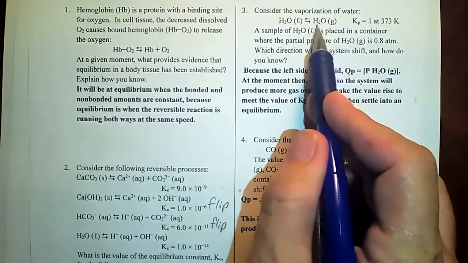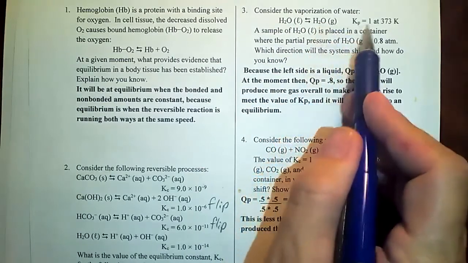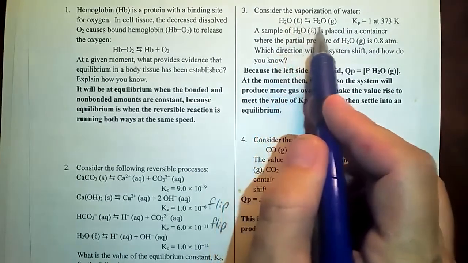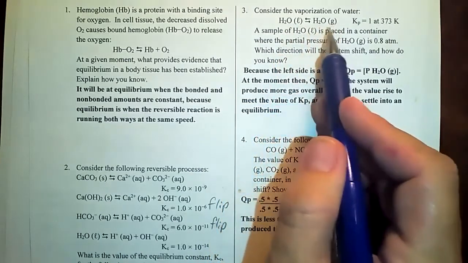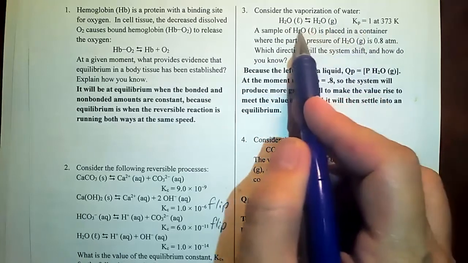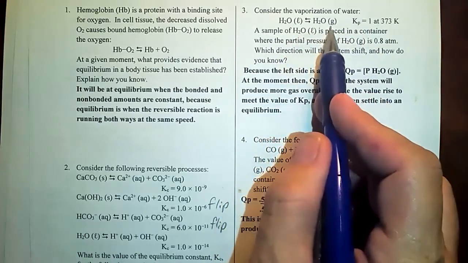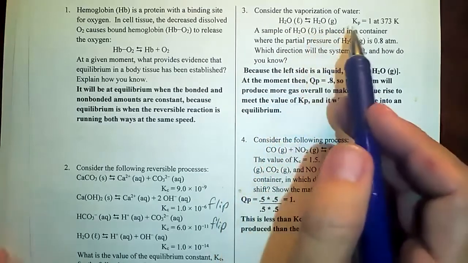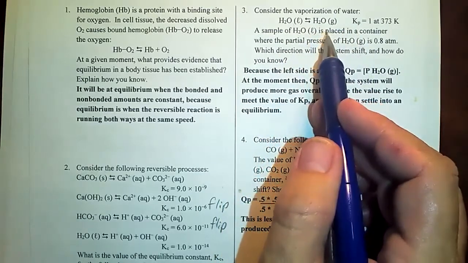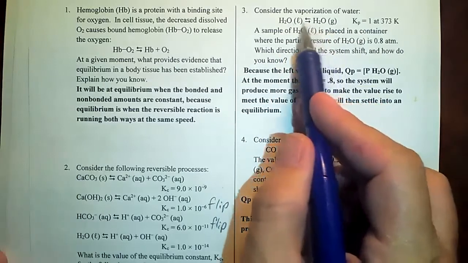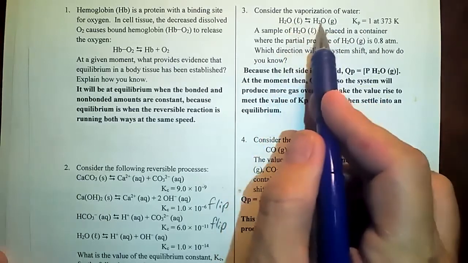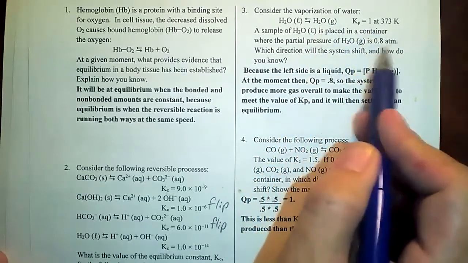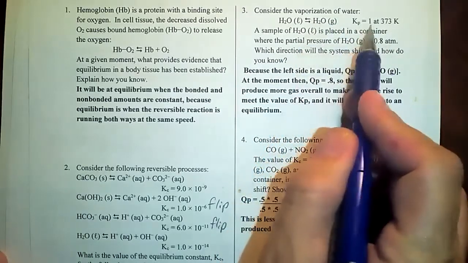Remember, the denominator was just 1, and the numerator is not big enough to reach K, which means that this system is going to shift in the correct direction so that Q gets bigger, because Q is smaller than K. So this is going to shift to make more products until the proportion is correct and K is true. Now in this case, that's really easy to figure. They don't ask it, but we do know that this will shift until this reaches 1 atmosphere, because then we'll have one atmosphere to the power of 1, and that will give us 1, and K will be true.